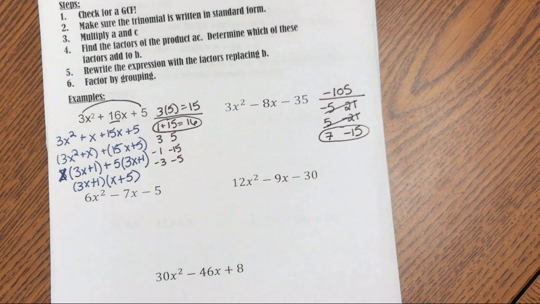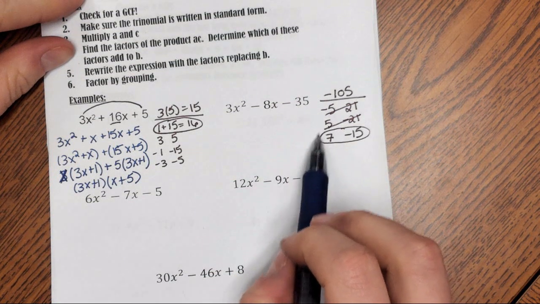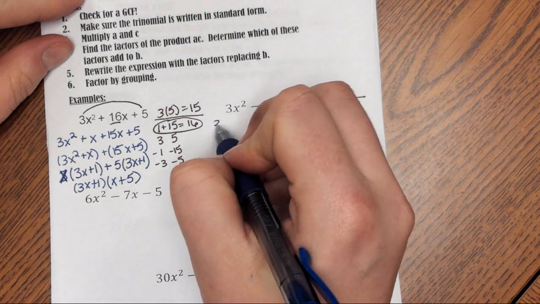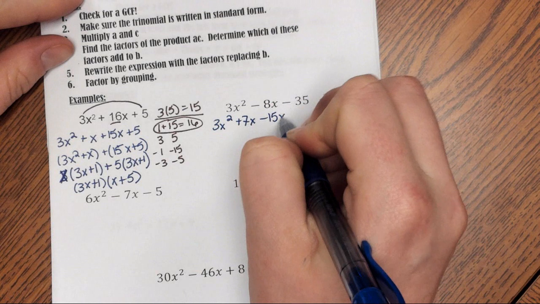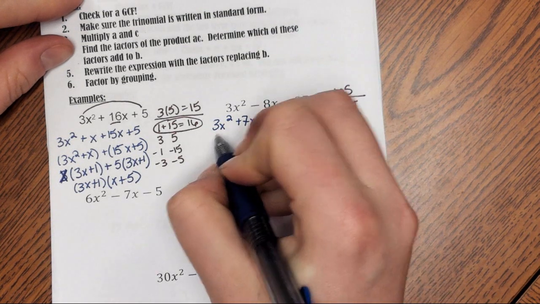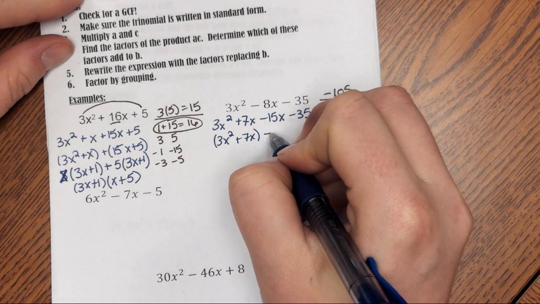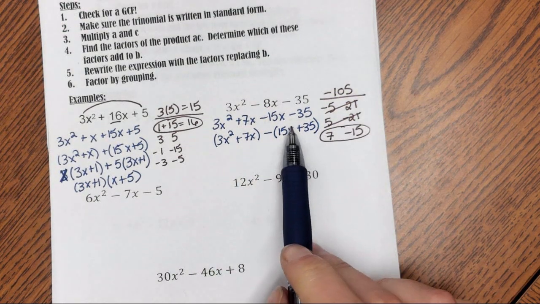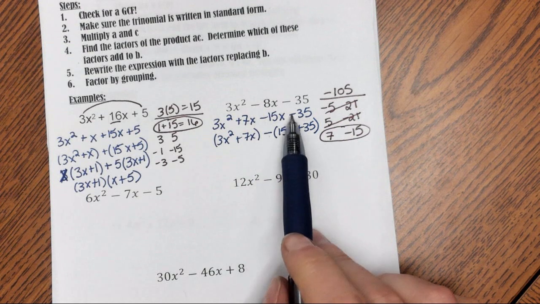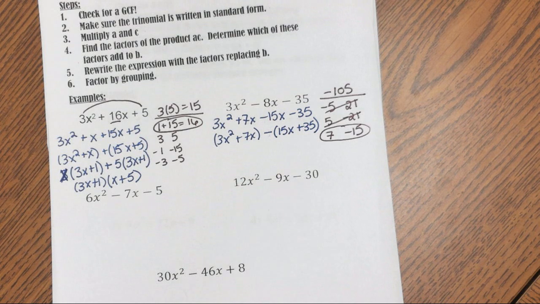So if I rewrite this, factoring by grouping, I'm going to replace the negative 8x with a 7x and a minus 15x. So I have 3x squared plus 7x minus 15x minus 35. And then I'm going to group them. 3x squared plus 7x, minus 15x plus 35. Tricky. I went ahead and factored out that minus sign. So if I were to distribute it, it would become minus 15x minus 35. Kind of a trick there you've got to be careful of.